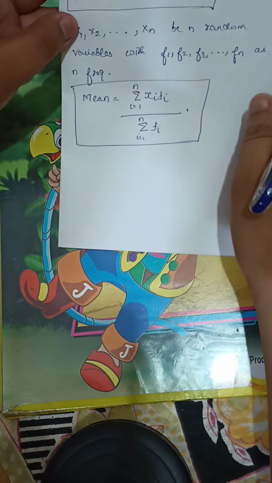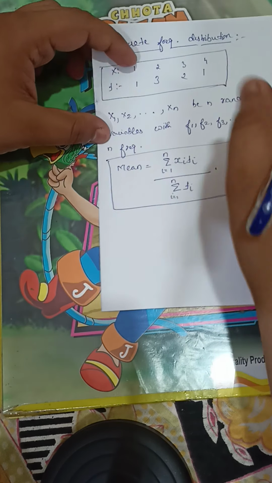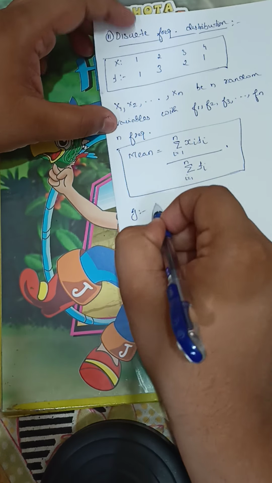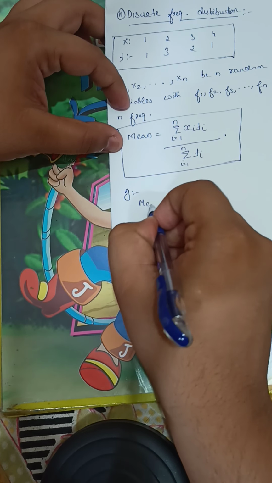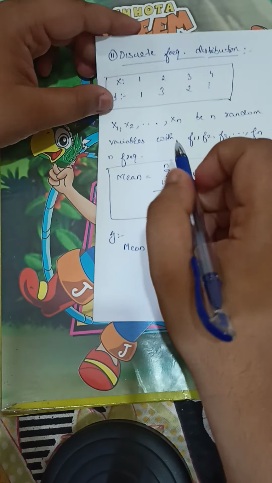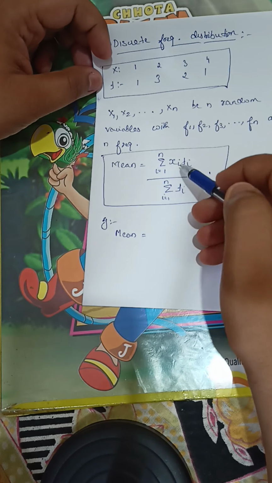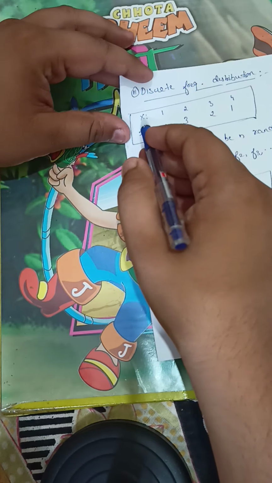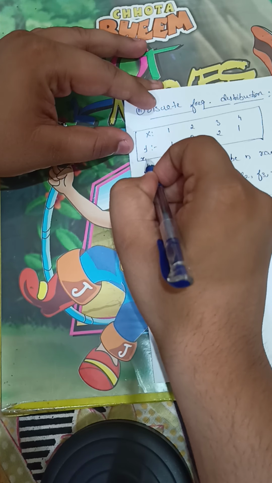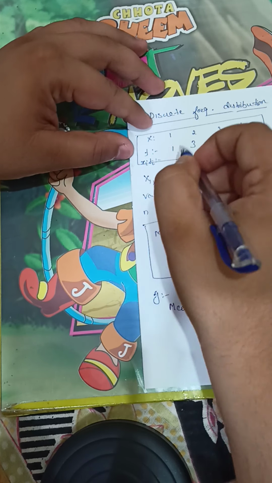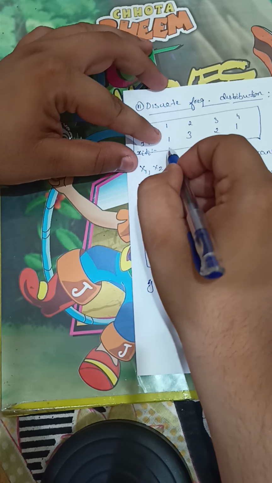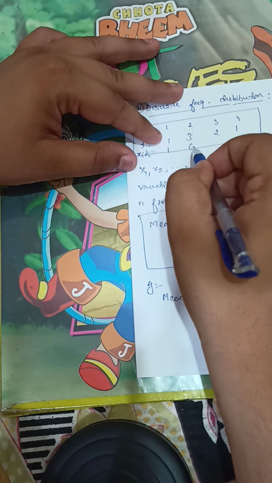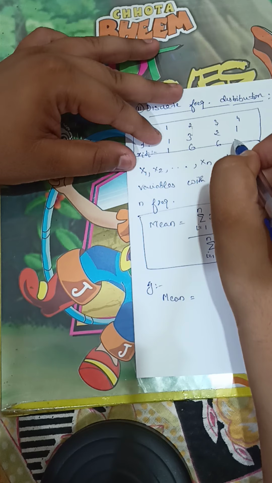Okay, this is the idea behind the mean of this discrete data. So I will show how to find the mean of this data. When you find it mathematically it will be very easy. What I have to do is multiply xi fi. Here I have xi and fi, so I have to calculate xi fi. So 1 into 1 is 1, 2 into 3 is 6, 3 into 2 is 6, 4 into 1 is 4.